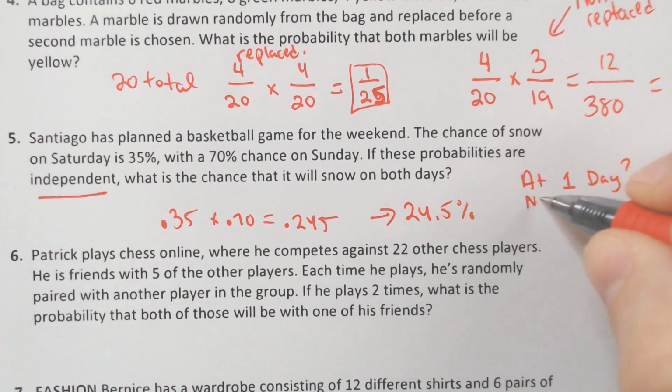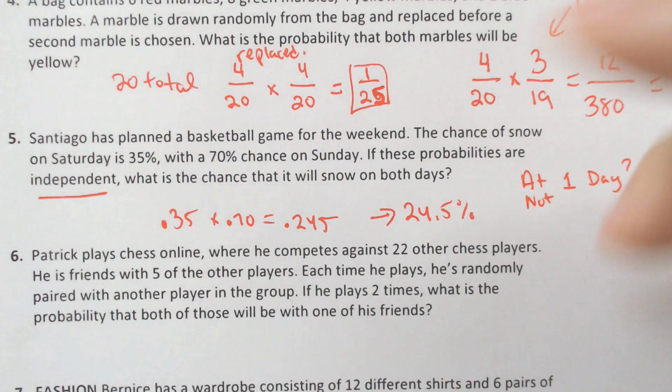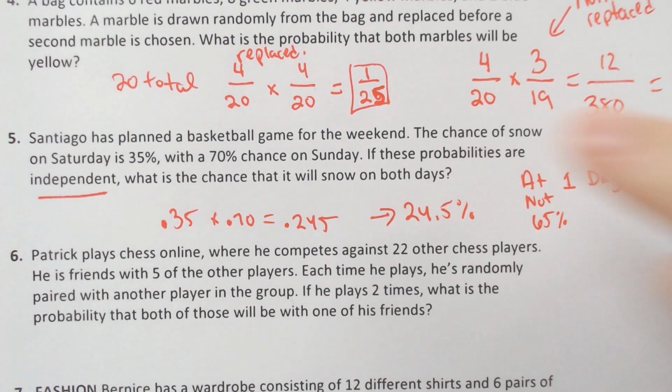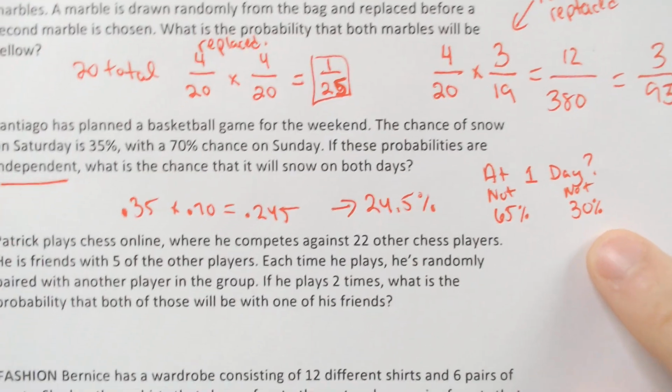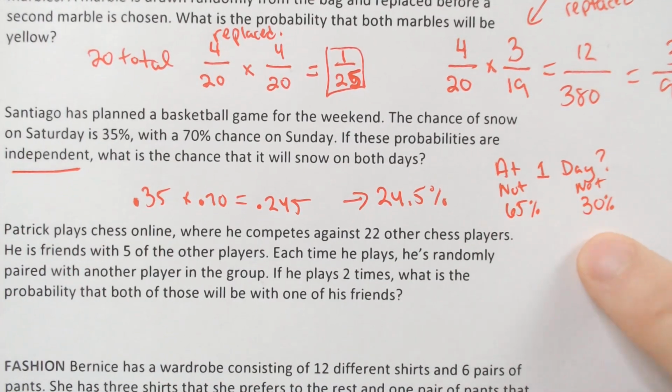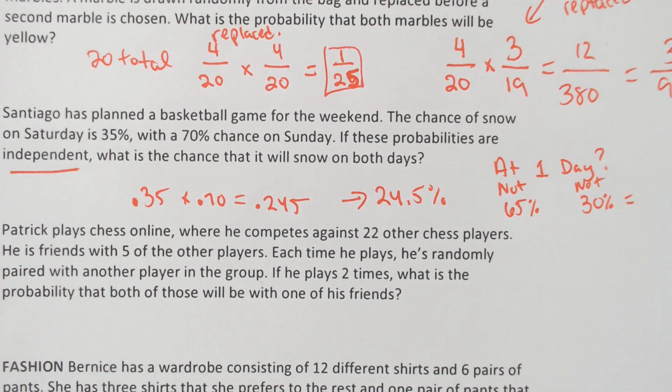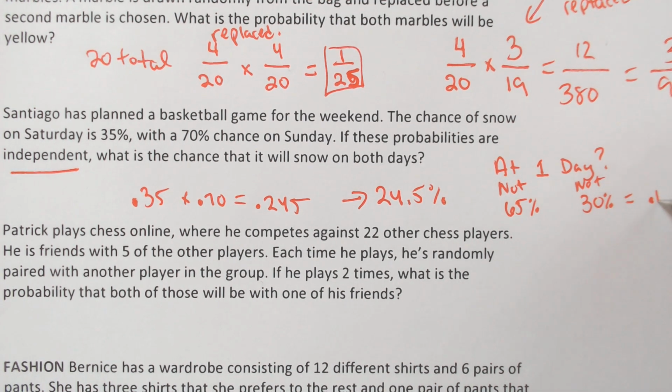So the probability of it not snowing on Saturday would be a 65% chance, and the probability of it not snowing on Sunday would be a 30% chance. And if we multiply those together, we find the probability of it not snowing on either day. So not snowing on either day would be 0.65 times 0.3, and that gives us 0.195.